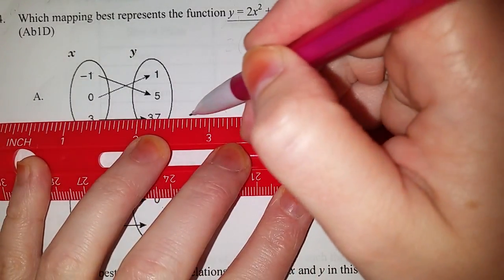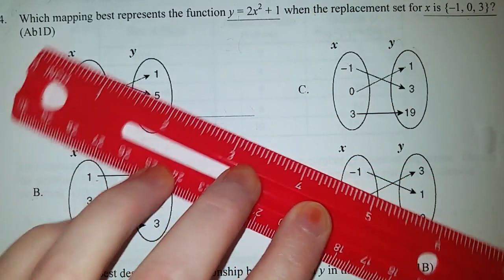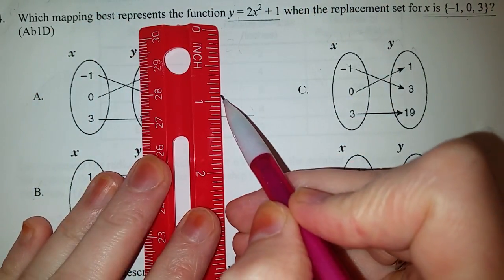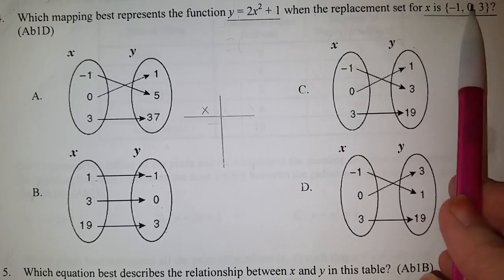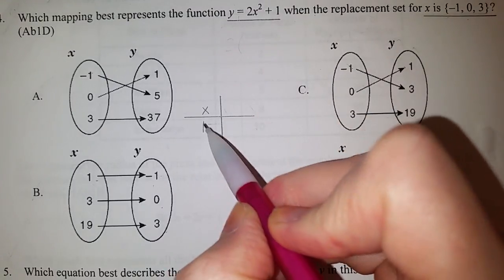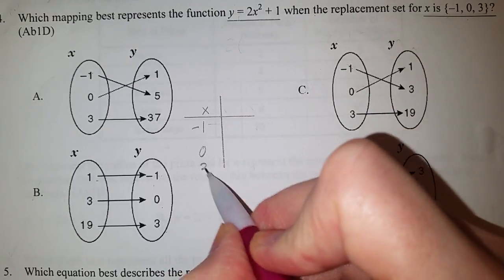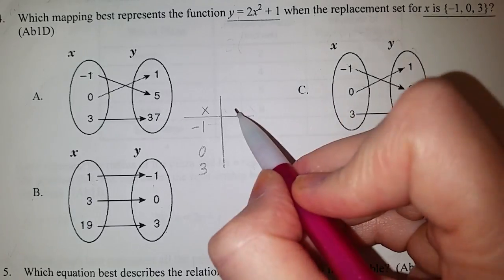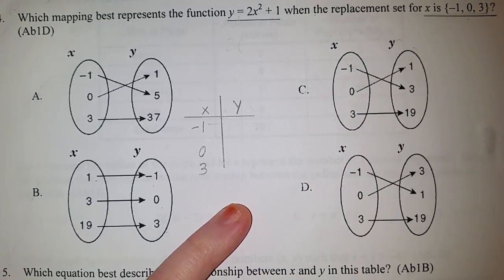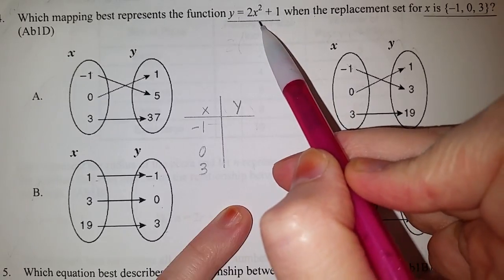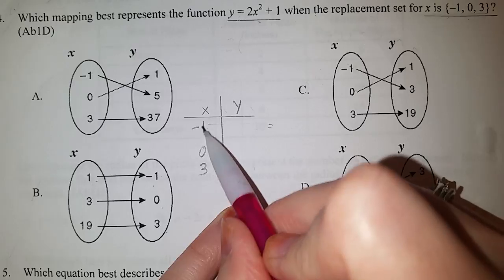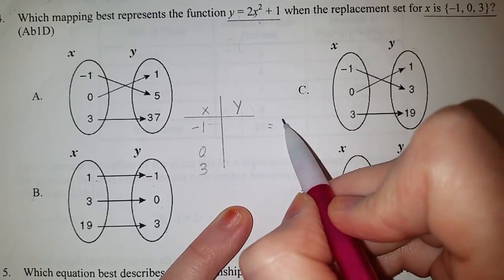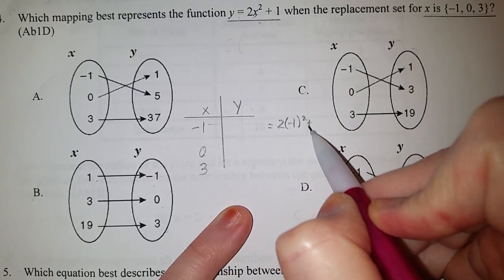So just like in the previous problem, we can set up a table. Placing the x values on this side and only using the x values that are given to us in this replacement set. And the y values go on the other side. And now using our function or our equation and plugging in the x values wherever we see x.